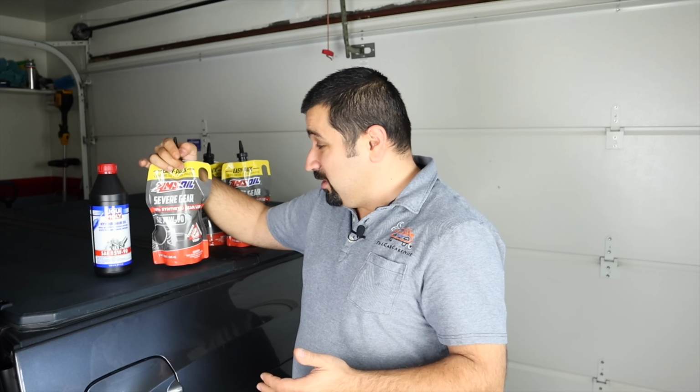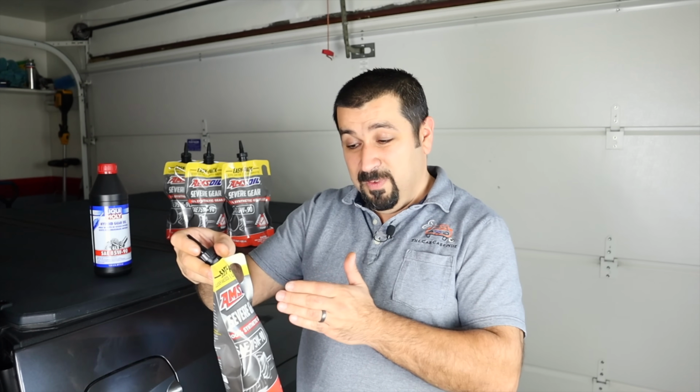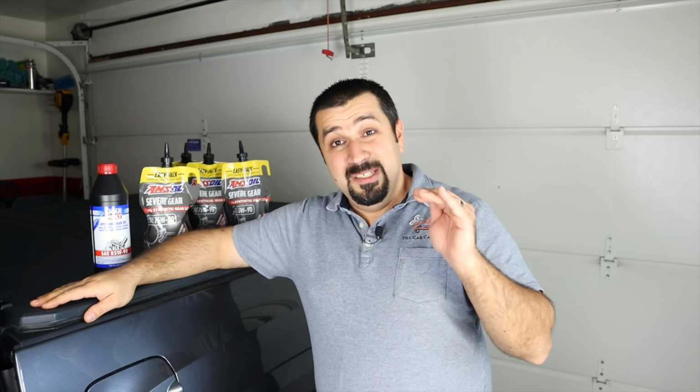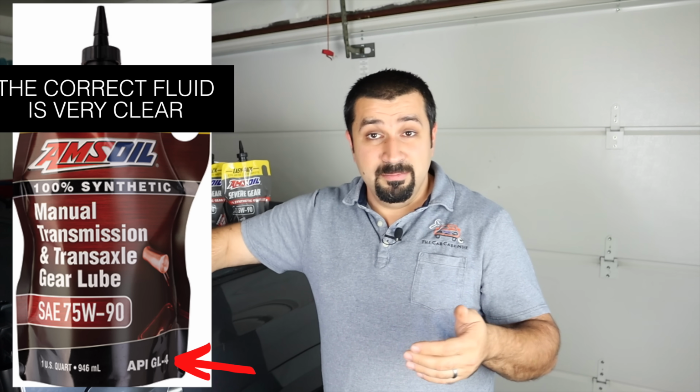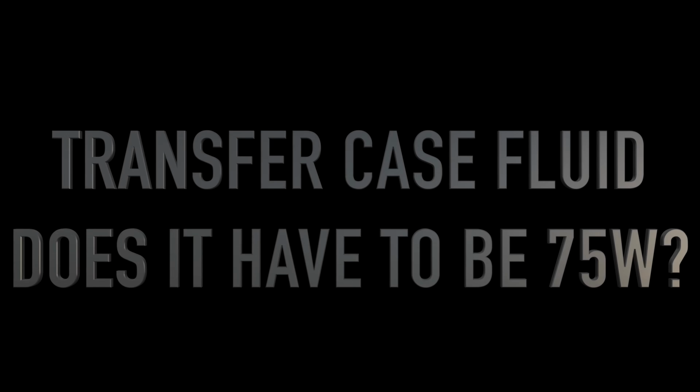Let's take the example of AMSOIL. We're dealing with this one, which specifically says severe gear. If you go to the AMSOIL website, they actually sell a fluid that looks just like this. It says manual transmissions on it, and it says GL4. That is the one you want to use for manual transmissions. Please don't make the mistake of using GL5 in a manual transmission. Some people will say, oh, I've used it, nothing happened. Well, you're lucky, because science is science, and it's only a matter of time before these synchros are damaged.